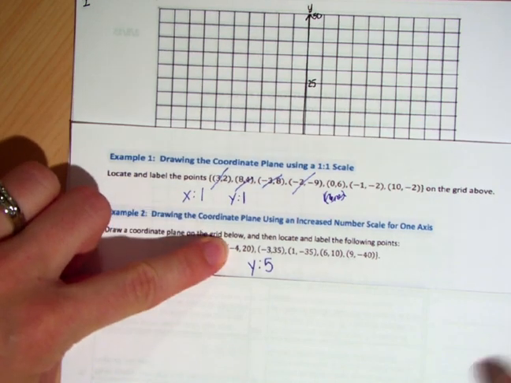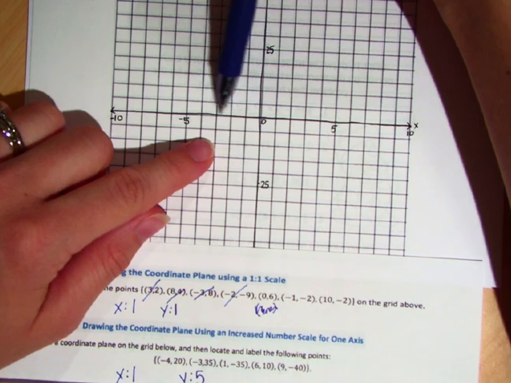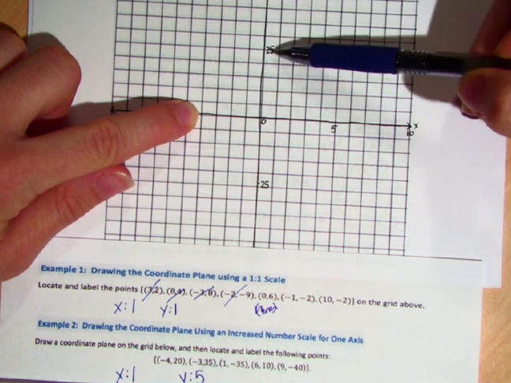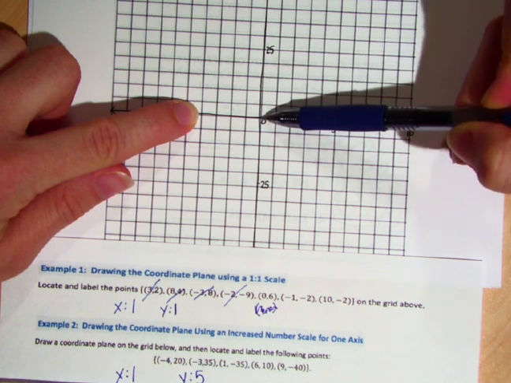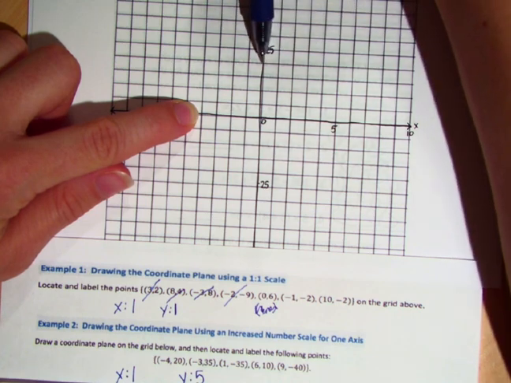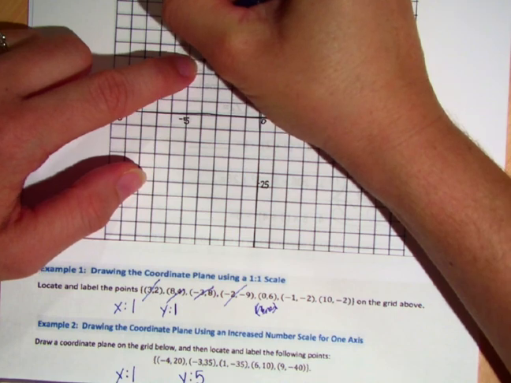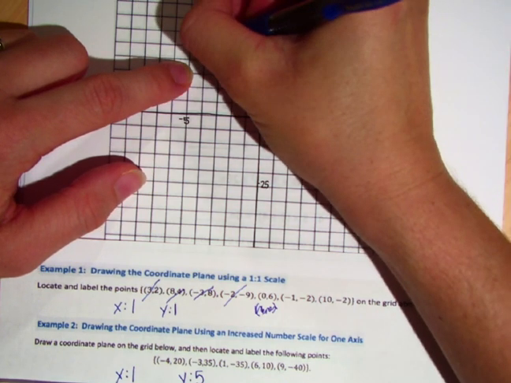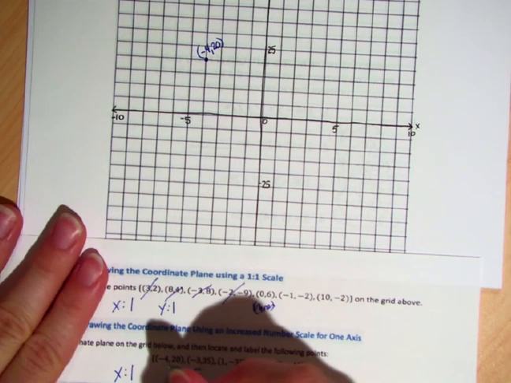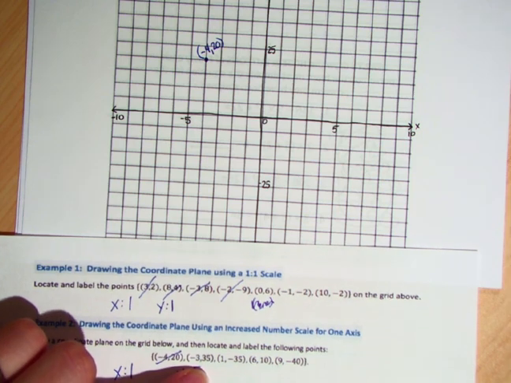The first one is negative 4, 20. So we're going to go over to the negative on the x, so here's negative 4, and then positive 20. So we're going to go up to 20. Well, here's 25. Remember, it goes by 5, so I'm going to go up from the bottom. 5, 10, 15, 20. And I might have to do that each time because it's a little bit trickier, seeing as they don't go by 1s. So this was negative 4, 20.